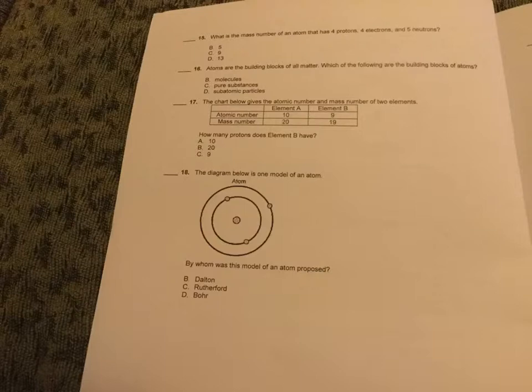16. Atoms are the building blocks of all matter. Which of the following are the building blocks of atoms? B, molecules. C, pure substances. D, subatomic particles.